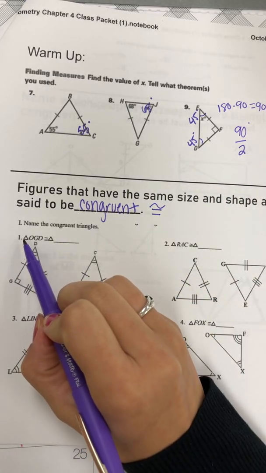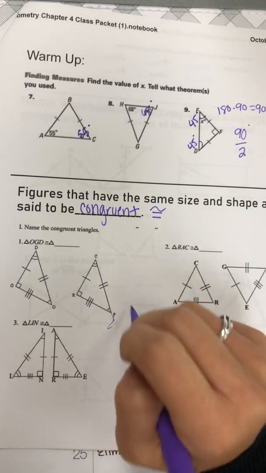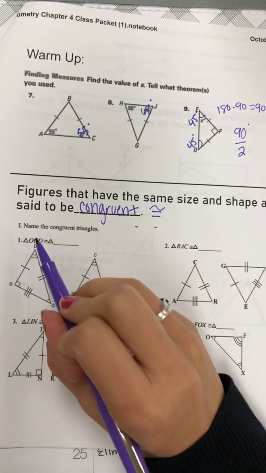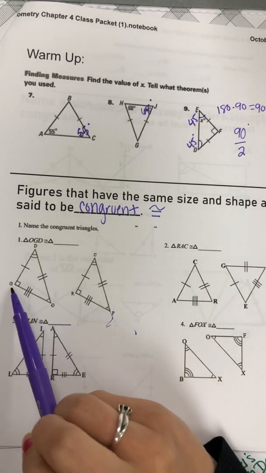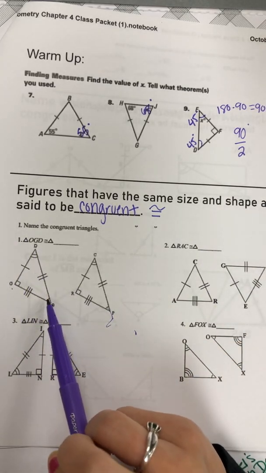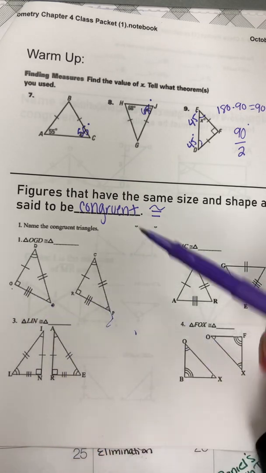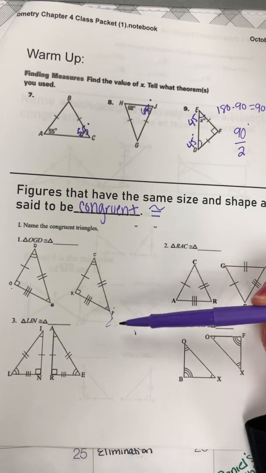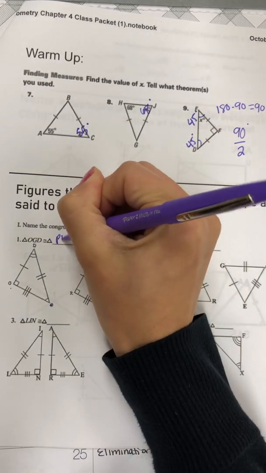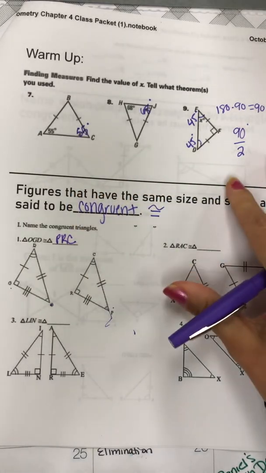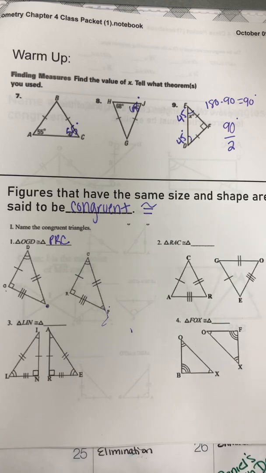So it says triangle OGD is congruent to this triangle right here. But I need to write it out in the same order that they wrote this one out. It started here, OGD. So they started with the angle that has one line on it, and then they went to the right angle. So when I write it out over here, I need to start at P and go to R. So it's going to be PRC. And there's the first one. Okay, so that's what I mean by finishing the statement.